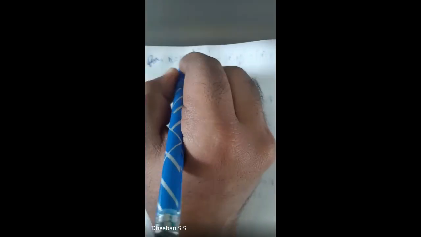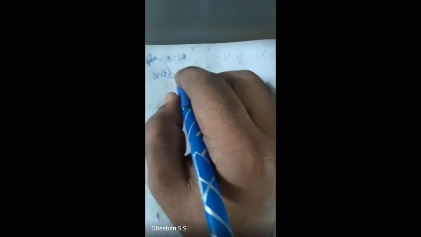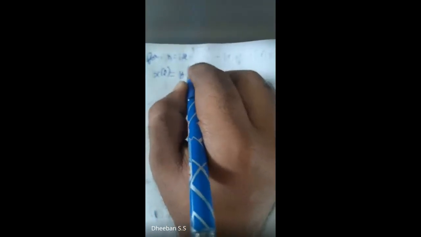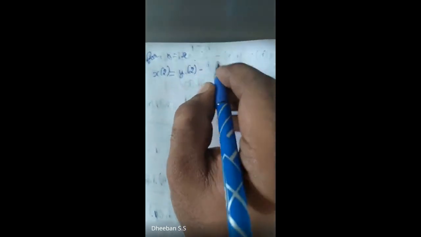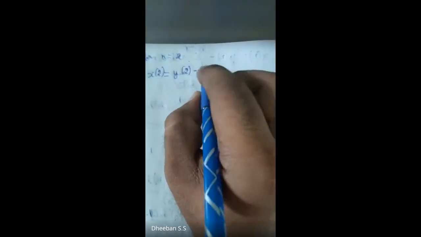For n equal to 2, you have to put x of 2 equal to y of 2 minus, you have to just substitute it and see.